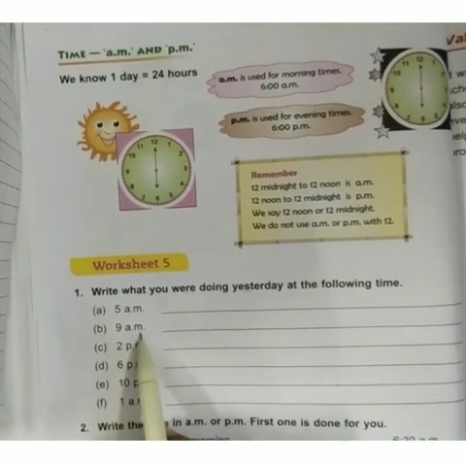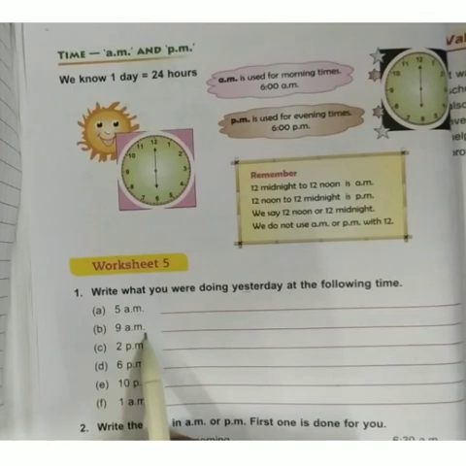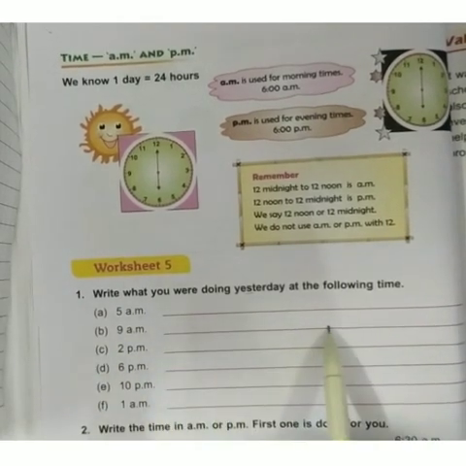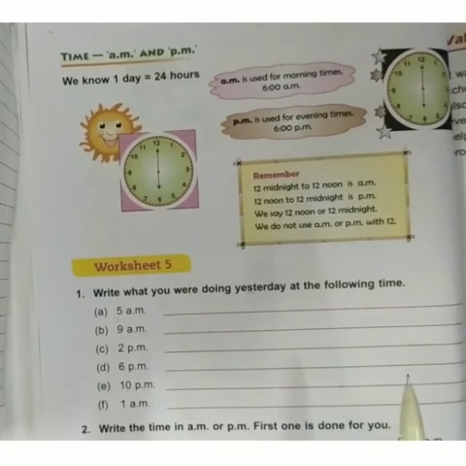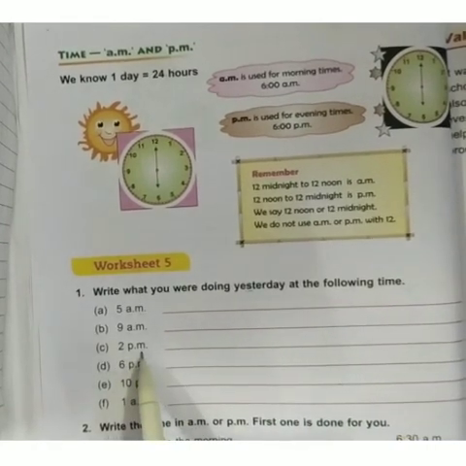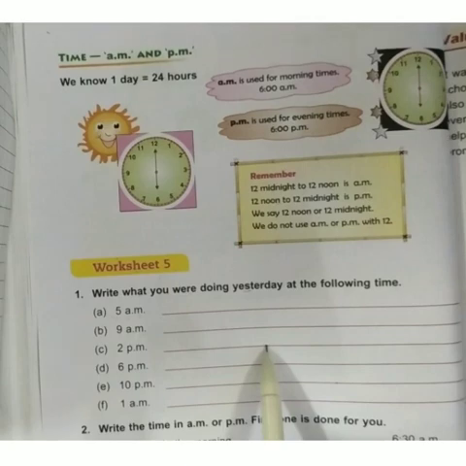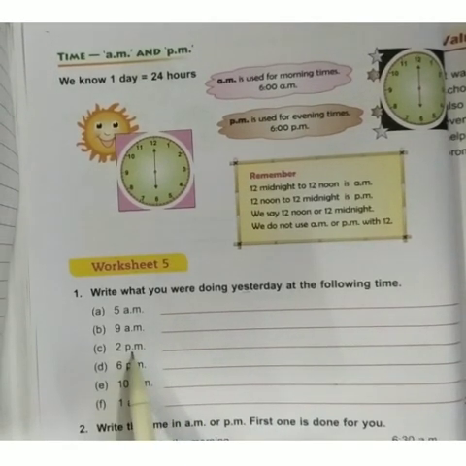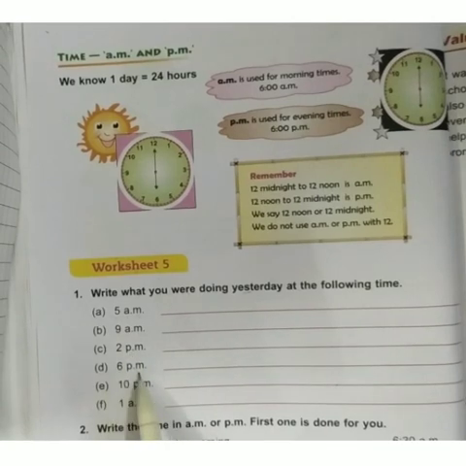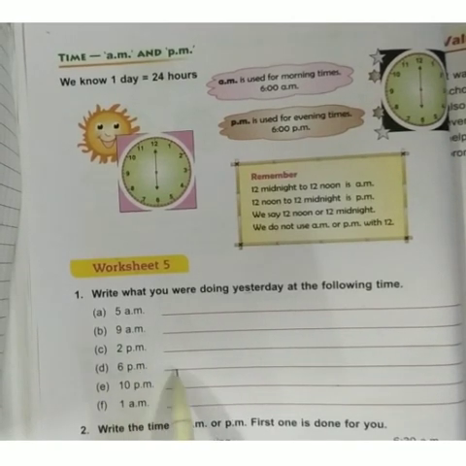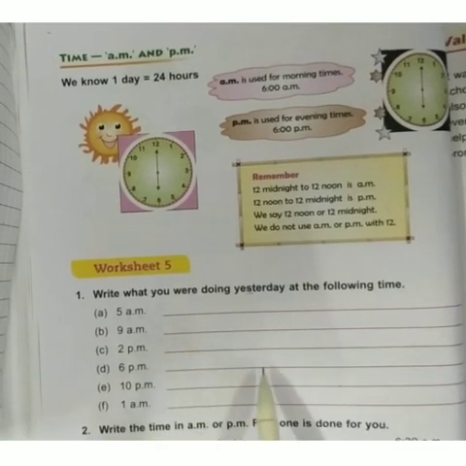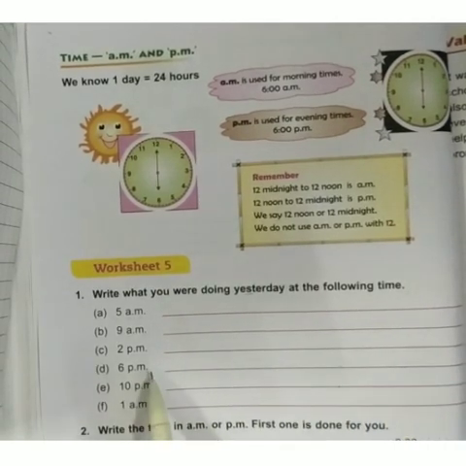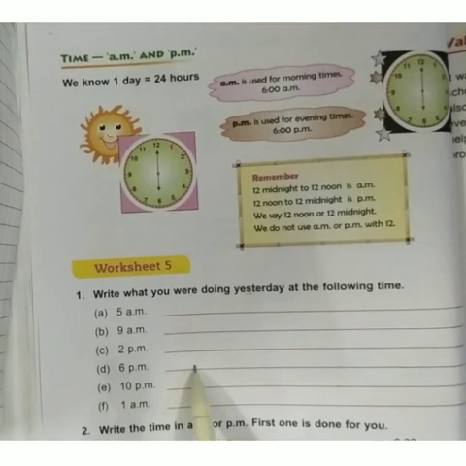Then 9 AM. At 9 AM we all have breakfast. So just write down here what you were doing yesterday. 2 PM we have our lunch. But I don't know what you were doing. So just write down what you were doing yesterday at this time. Then 6 PM. 6 PM means evening time. We all play or we go for a walk or we do cycling. Whatever you were doing, just write that down here.